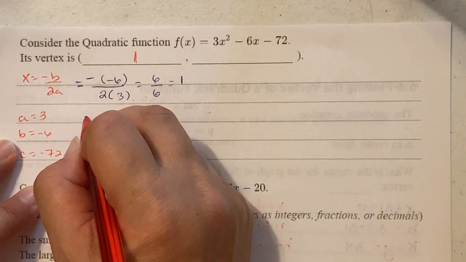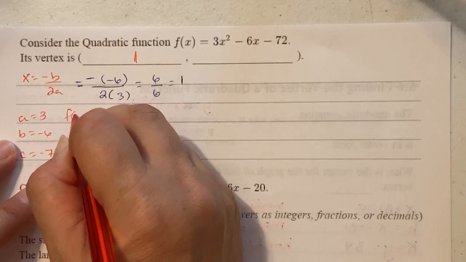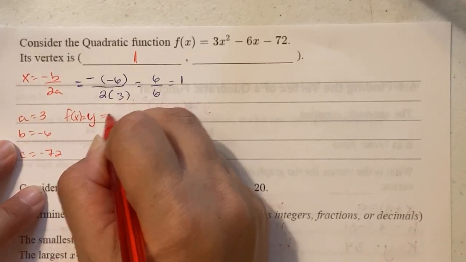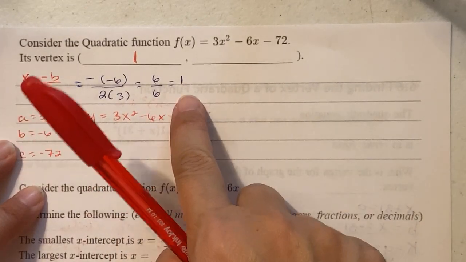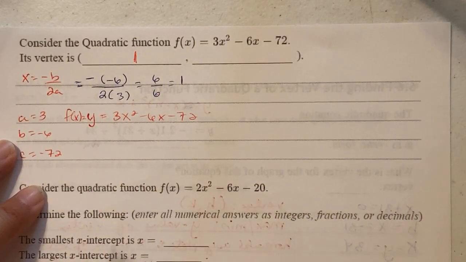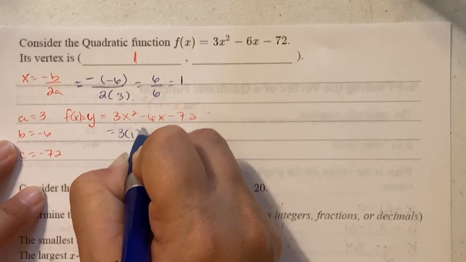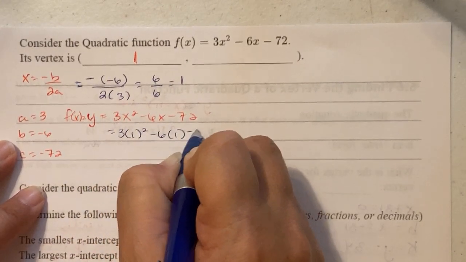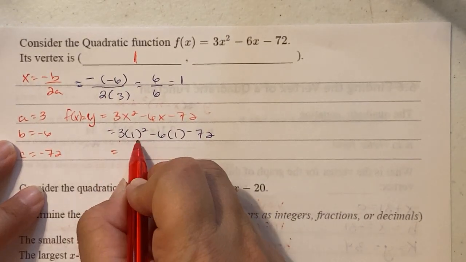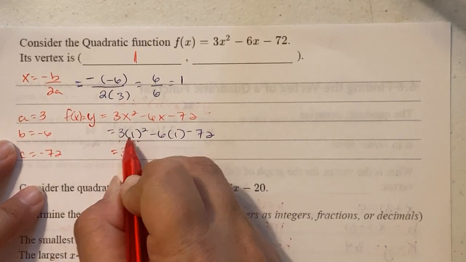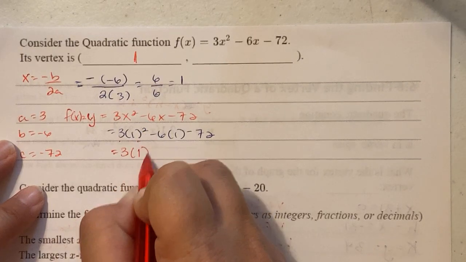Take your original equation, which is f of x, the same thing as y. 3x squared minus 6x minus 72. And we're going to substitute the value of 1 in for your x values. So 3 times 1 squared minus 6 times a 1 minus 72. Do not multiply 3 times a 1 first. It's 1 squared, because remember, this could be a different value. So 1 squared is still 1.